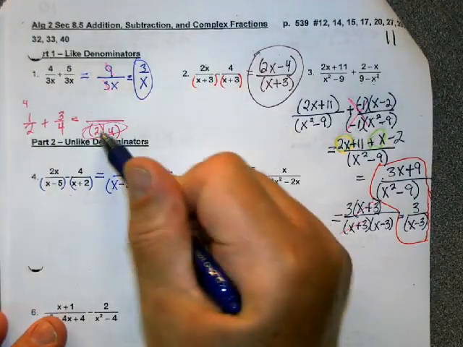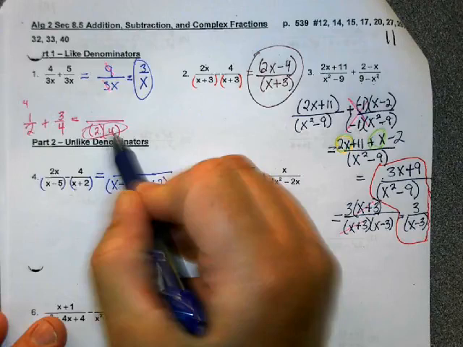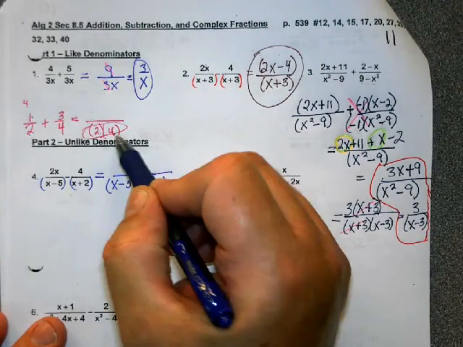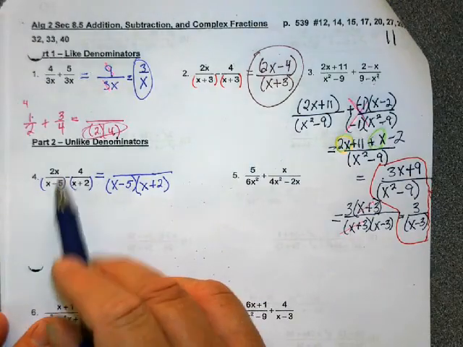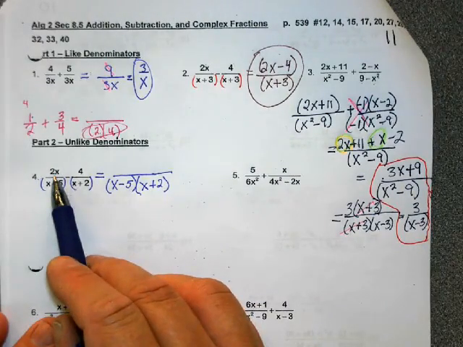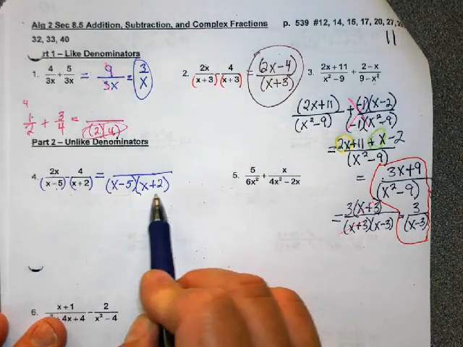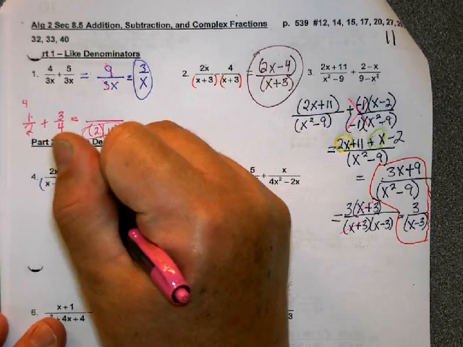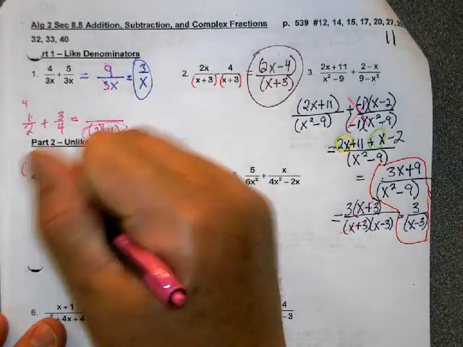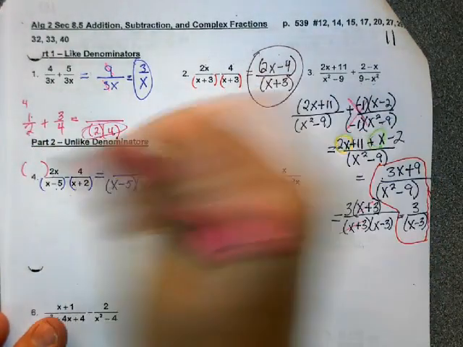I had my 2. Well, then I would have to go multiply my numerator by the 4. Do you remember that? So here, I'm going to have to go back and multiply my 2x by the x plus 2. So I'm going to multiply the 2x times the x plus 2.